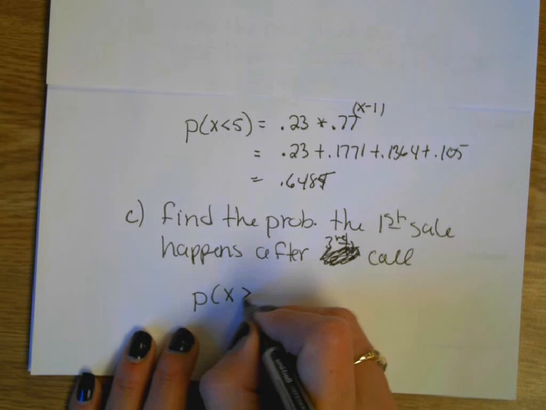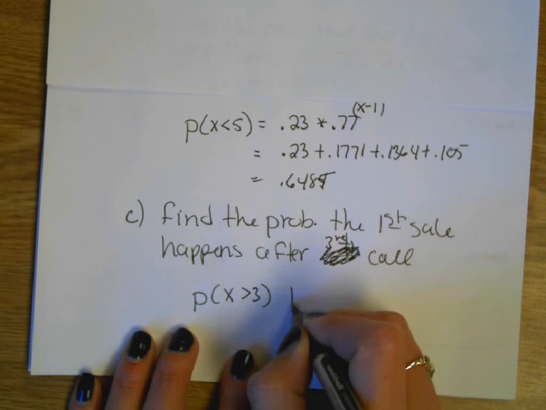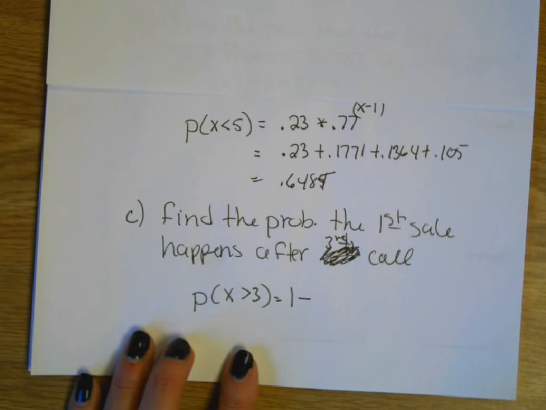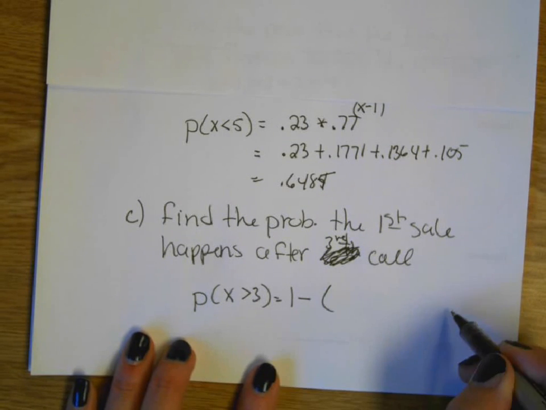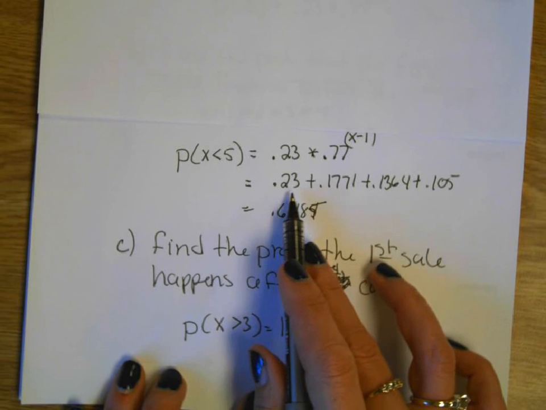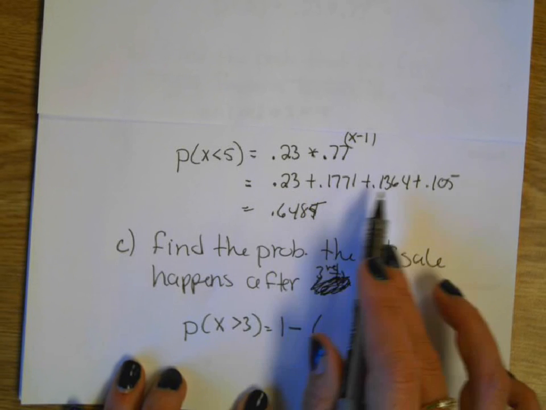That is after the 3rd call would be 1 minus, which ones? 1, 2, and 3. So I would need to see the 3 probabilities in here. We've already got them, because we got them right here. This was the 1, this was the 2, this was the 3.